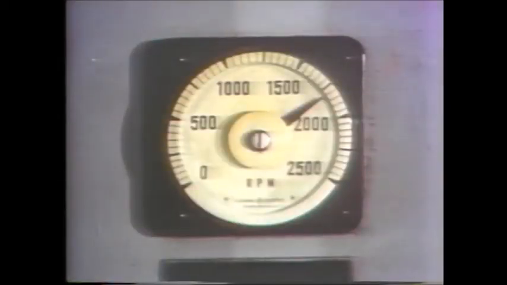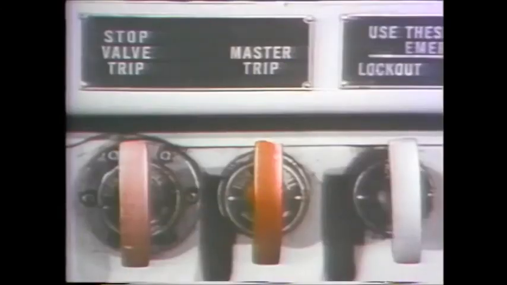Examples of conditions where trips automatically occur would be low lube oil pressure, turbine overspeed, or excessive vibration. If the automatic systems fail, you should trip the turbine manually.